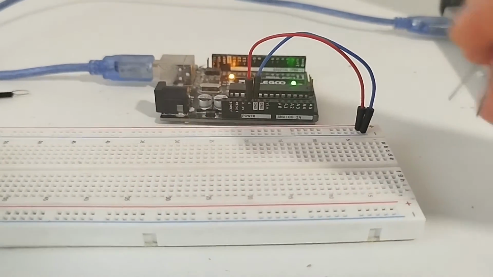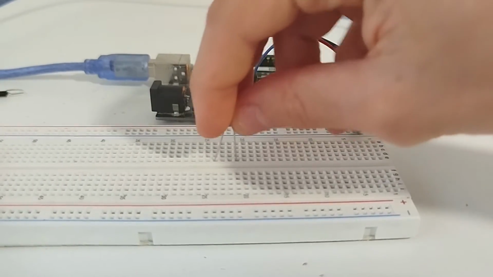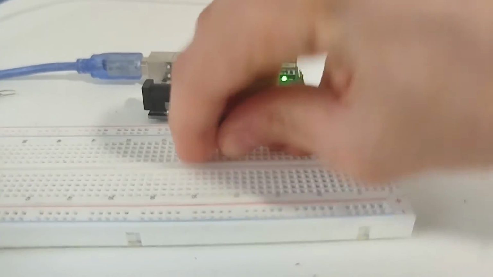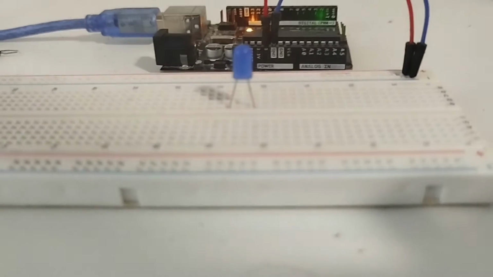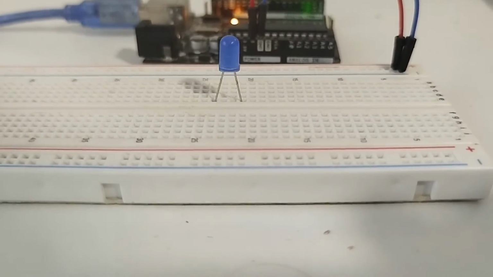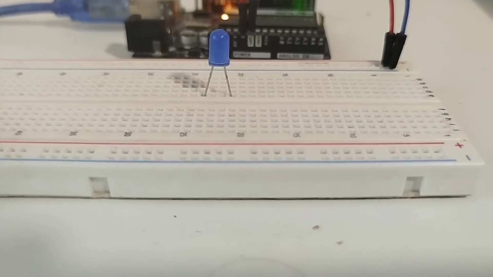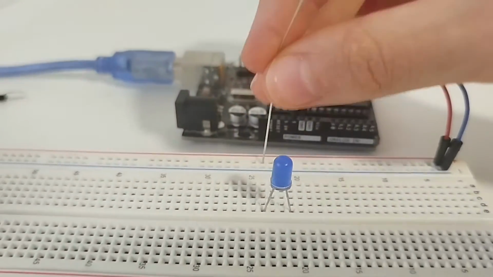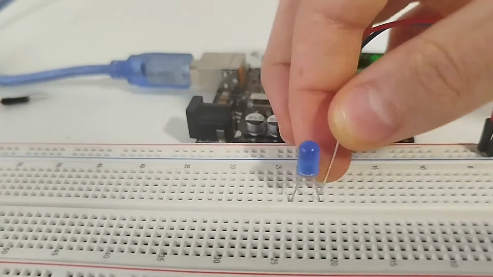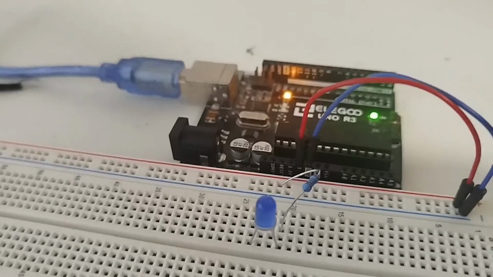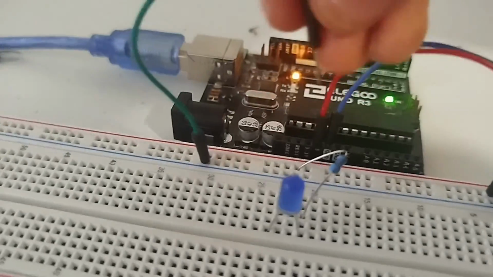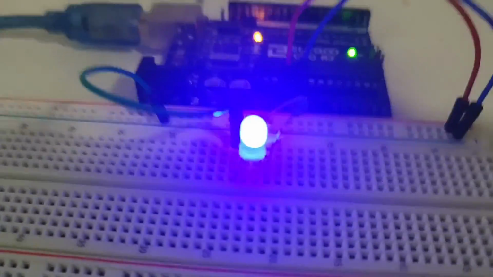Now, choose two holes to insert your LED. Doesn't matter which, just make sure they're on different lines. And keep in mind, the long leg will be the positive and the short leg is for the negative. Now, if you take a resistor from the 5-volt rail to the positive and connect the ground rail to the negative, the LED lights up.